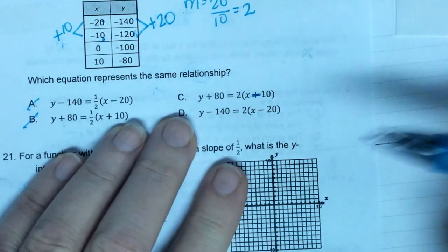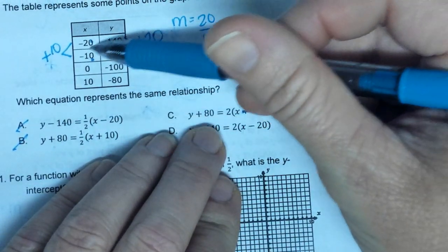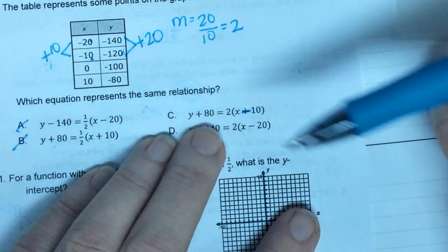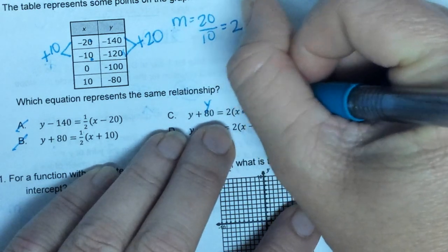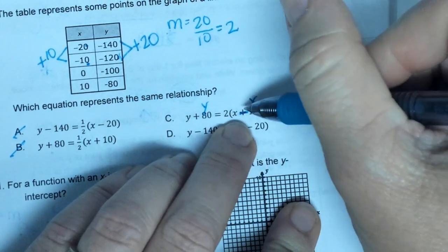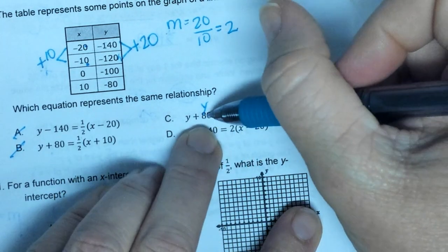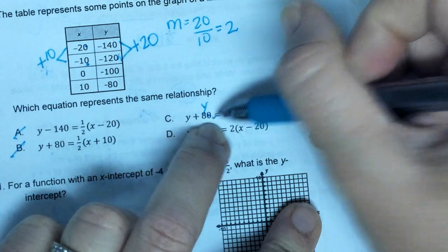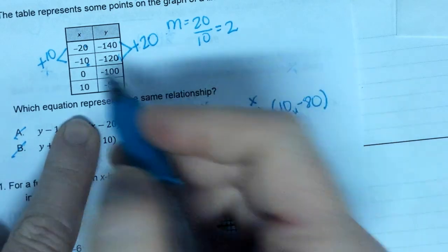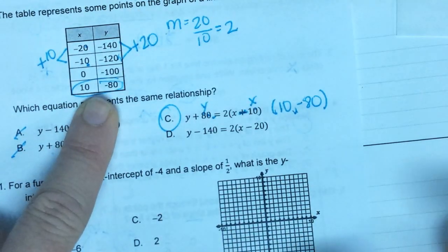So now all I need to do is check to see if C and D contain the correct point that's contained in this table. So remember, whenever I pull out my X and my Y values, that's always going to be the opposite of what it is in the equation. So here, since I have a minus 10, I know that this is going to be a plus 10. And since this is a plus 80 in the equation, it's going to end up being a minus 80 in the point form. So right away I can see that this point is contained in the table, so therefore C is my answer.